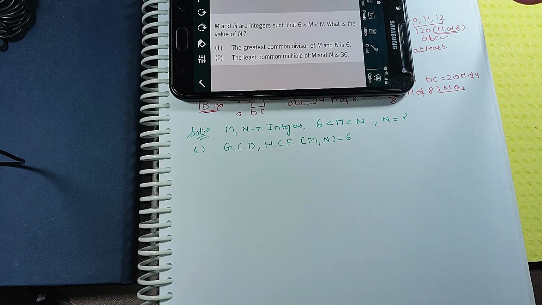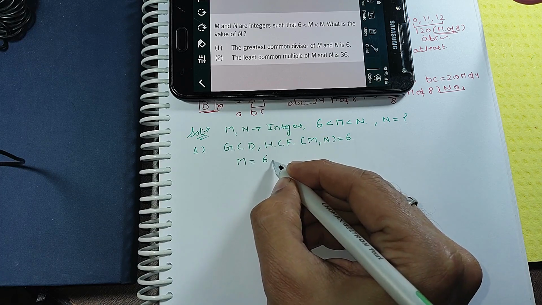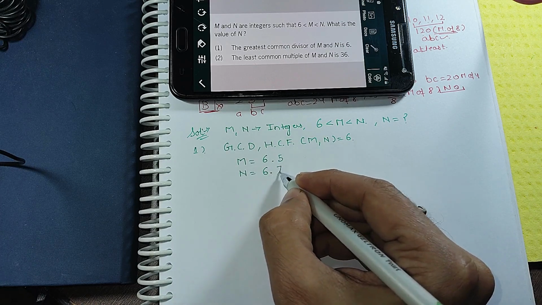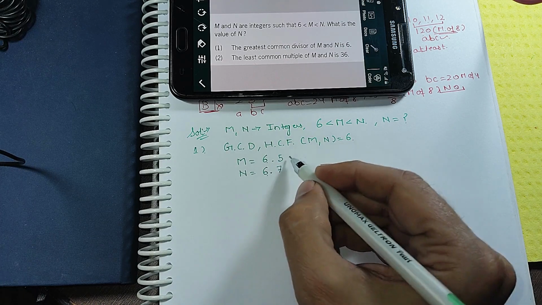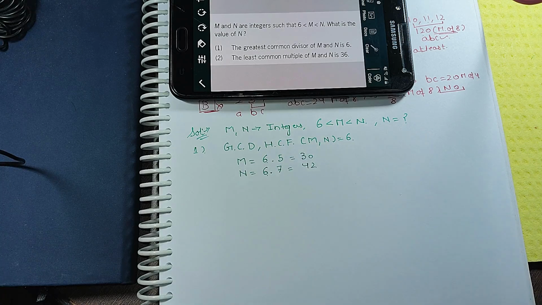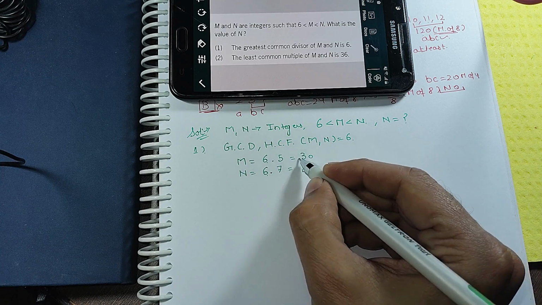So we'll assume some values for this. Let us suppose M equal to 6 multiplied by 5 and N equal to 6 multiplied by 7, so that their GCD is 6. This is 30 and this is 42. Right? So the value of N is 42 and M is 30.